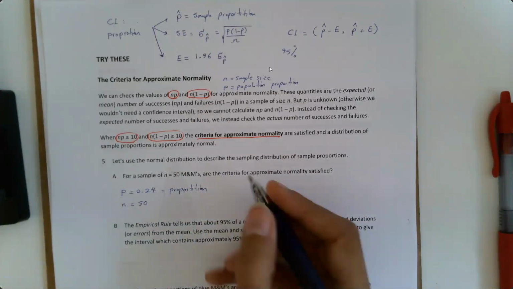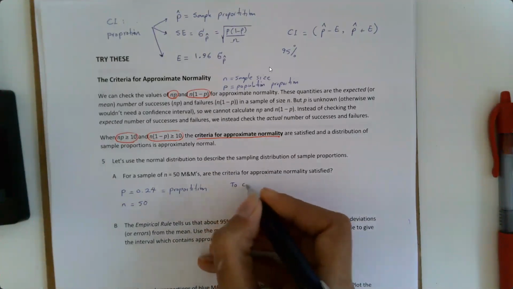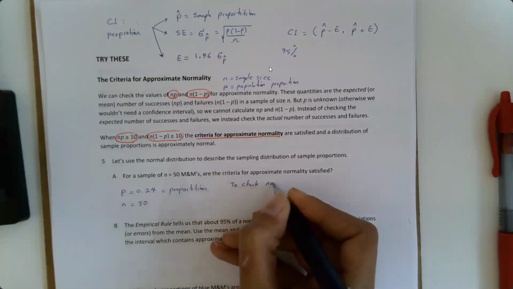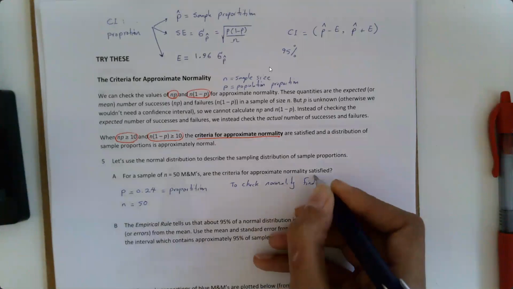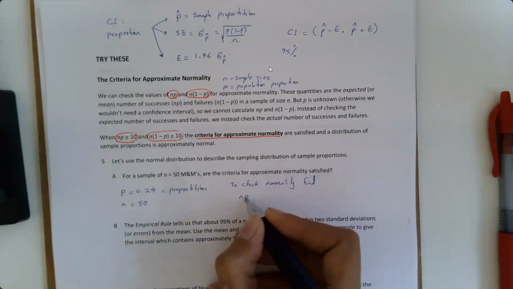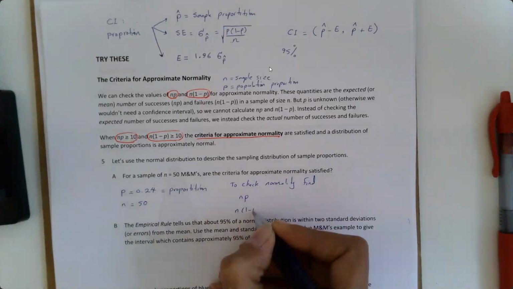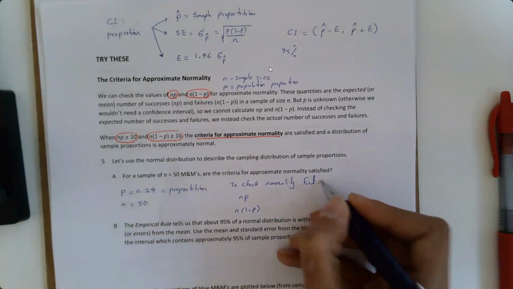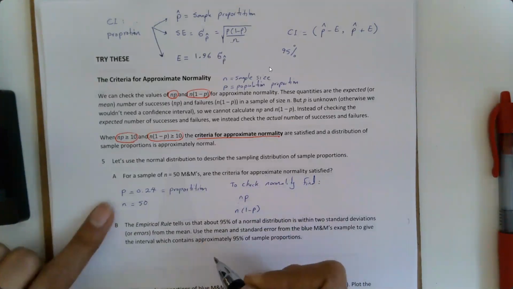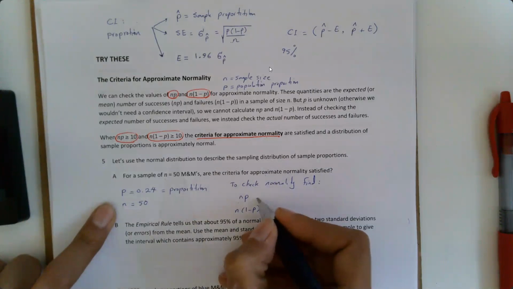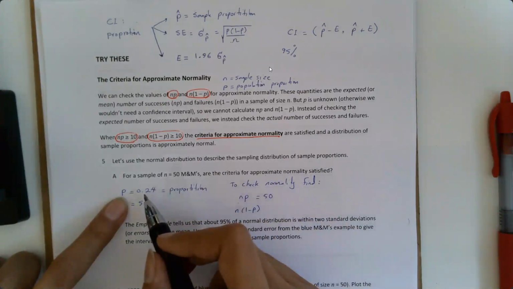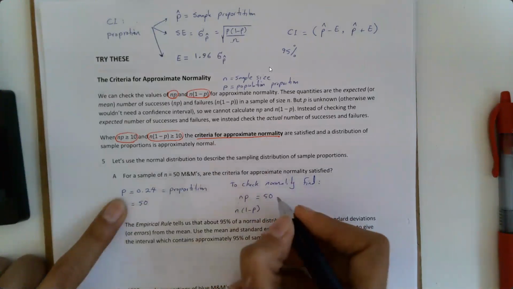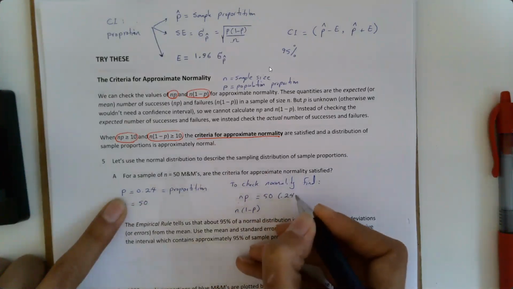To check normality, find np and n times 1 minus p. With these two, n is 50. I already have n, this size. p is given to me as 24% or 0.24.